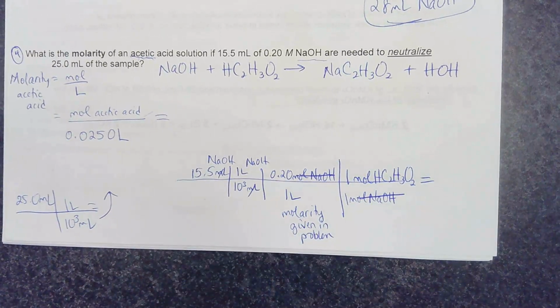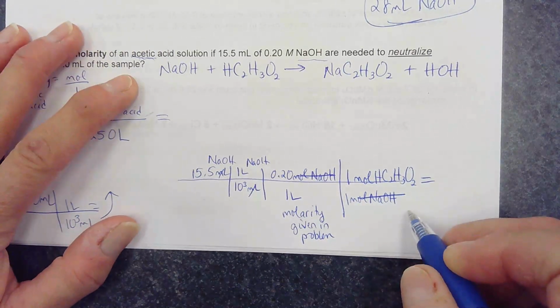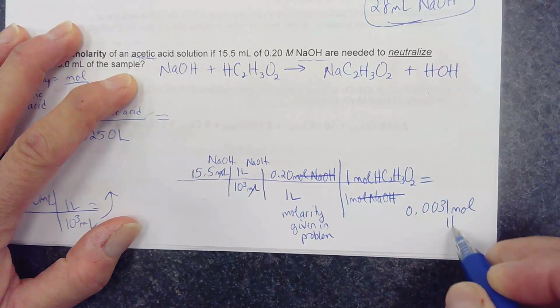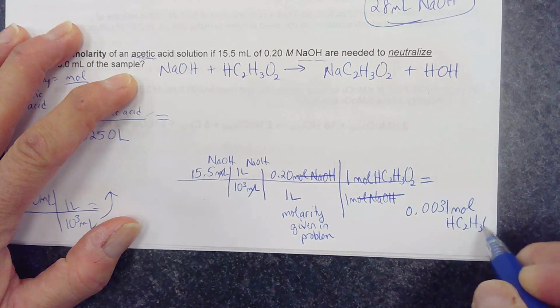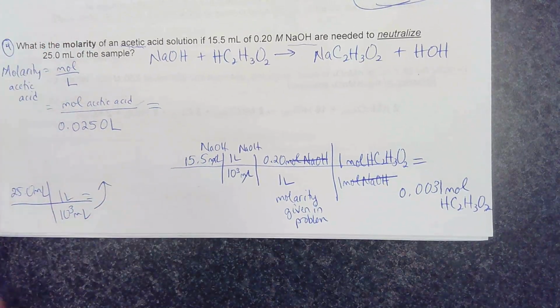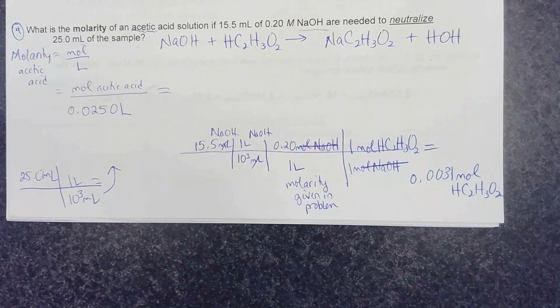So now get this answer. Can you round that answer? No. Good. So you should get 0.0031 moles of HC2H3O2. But that is not your final answer.